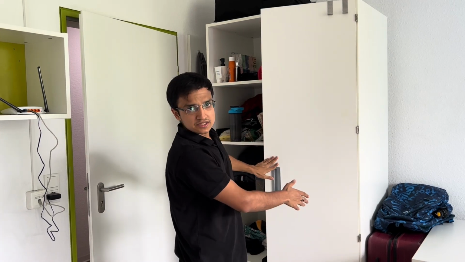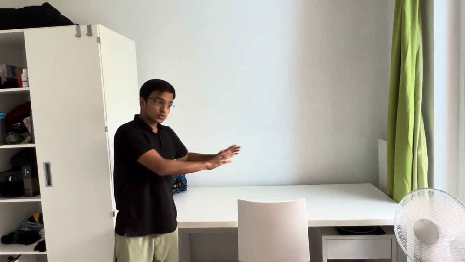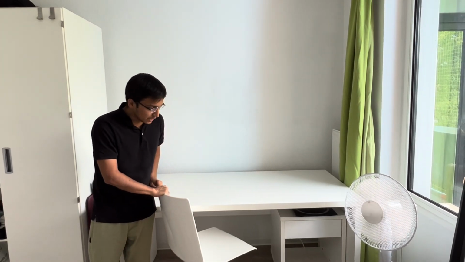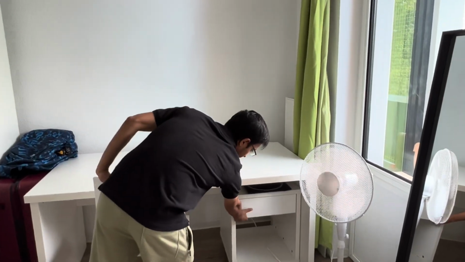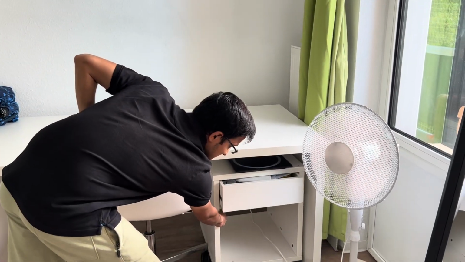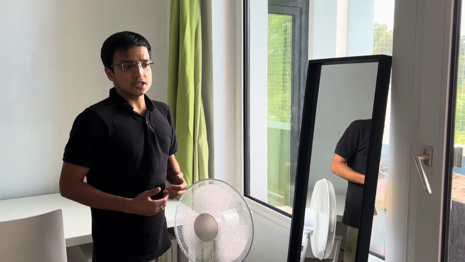I think this is good enough for me. And there are 2 hangers here where I kept my jacket. Now you can see the entire study table, it's quite big enough, I think, for me. And this is the chair that they provide, and there is one drawer here where you can keep your personal belongings, and you can also move this. It was earlier here, but I kept it there because I found it good. It's quite spacious. Also this fan I got, and the mirror I got from IKEA. This was not provided, but I needed it, so I bought it.